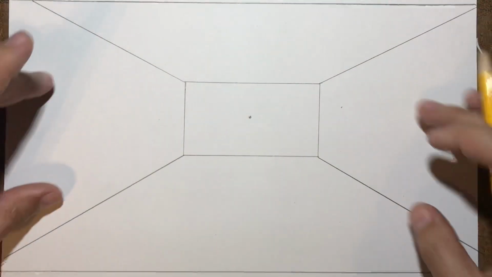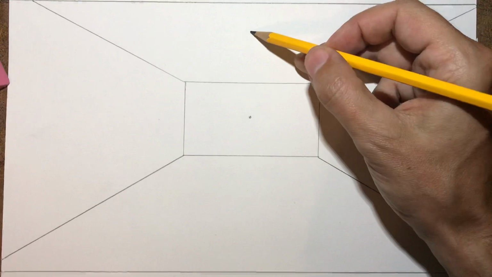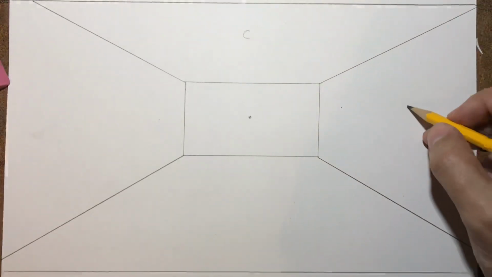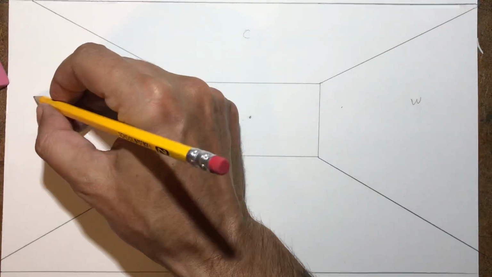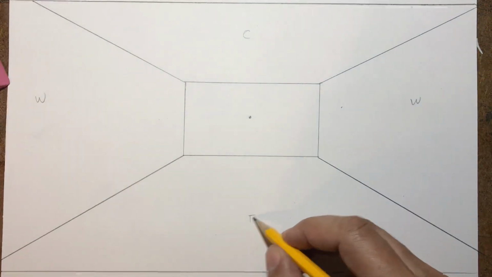So this is what the outlines of the room look like. So this is our ceiling. I'm just going to put a light C in there. We have one wall, second wall, and we have our floor.